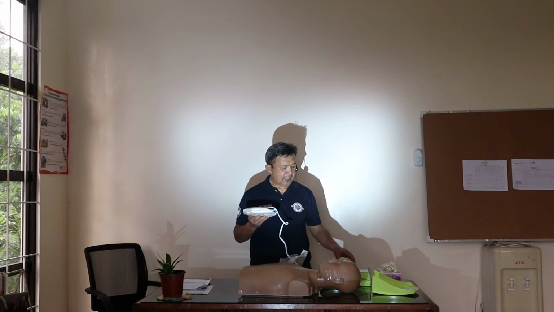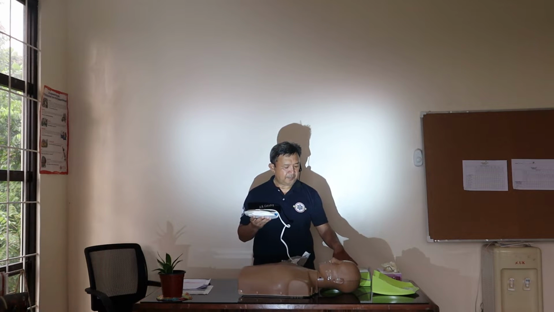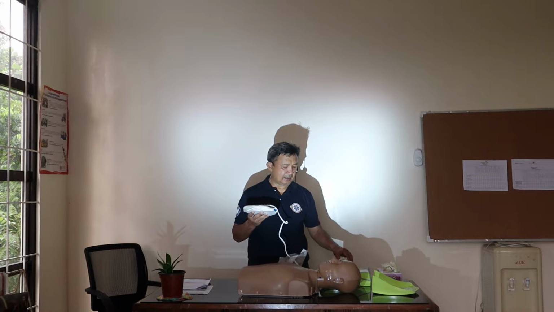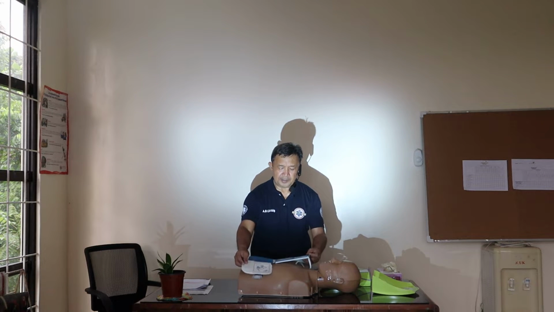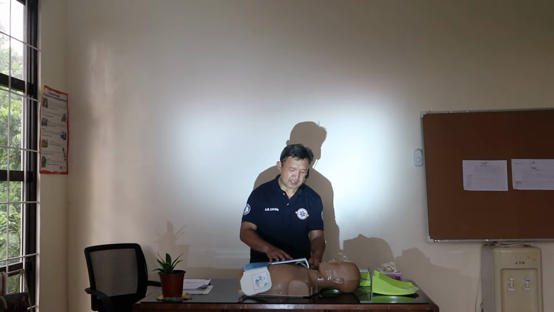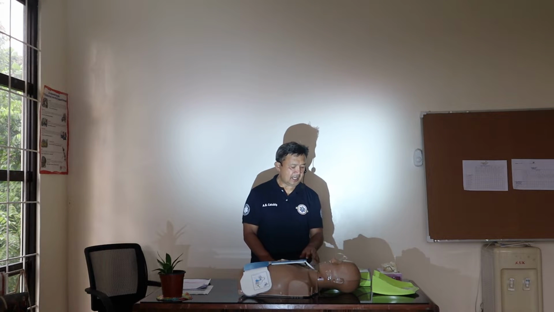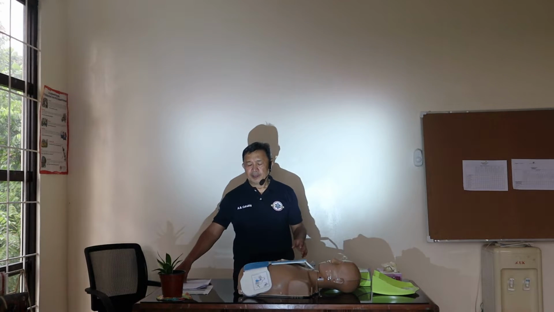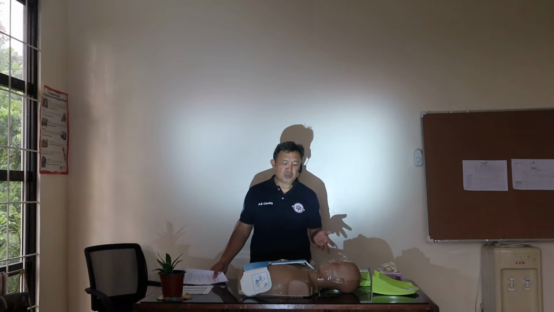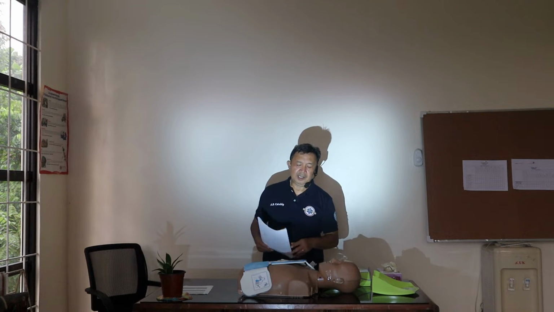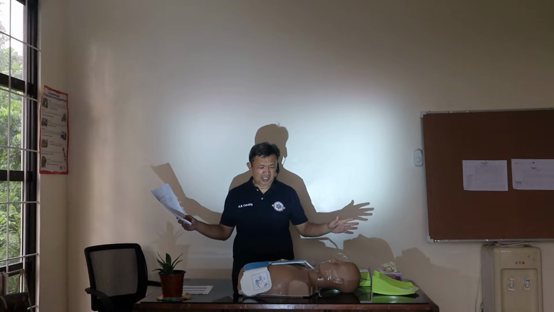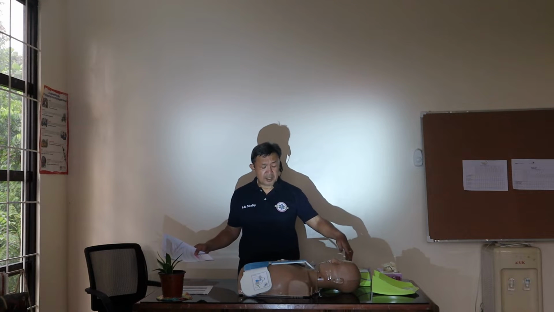After that, plug in. If the AED is not plugged in, you plug it in, then place the pads. So these are the pads. Once placed, the AED will give an audio prompt with instructions on what to do. The AED will say clear, so nobody touches the patient, then deliver the shock and push the button.